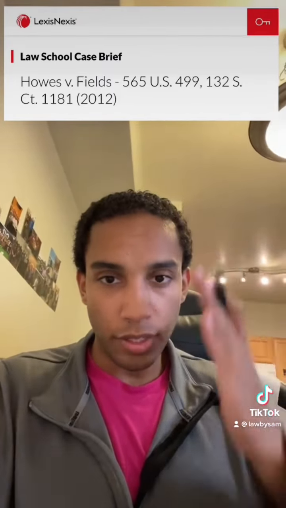So as you can see above, in a case called Howes v. Fields, the Supreme Court held there's a two-pronged test in understanding when a suspect is in custody. The first prong to this test is the freedom of movement test, which means that a reasonable person under your circumstances will not feel free to leave. Okay? If you're in handcuffs, obviously you can't just feel free to leave and go home.